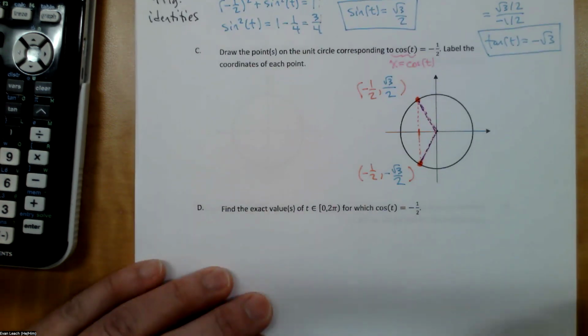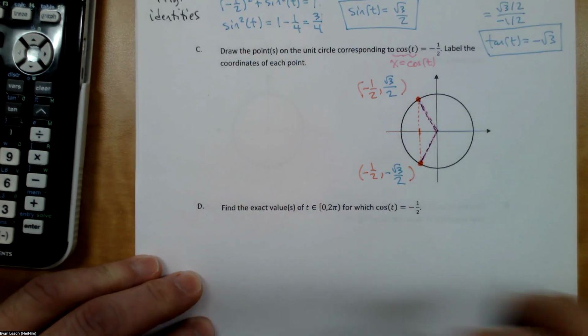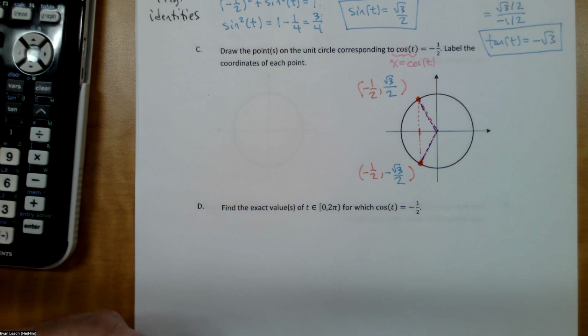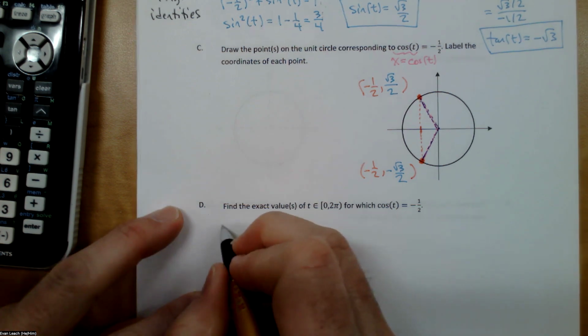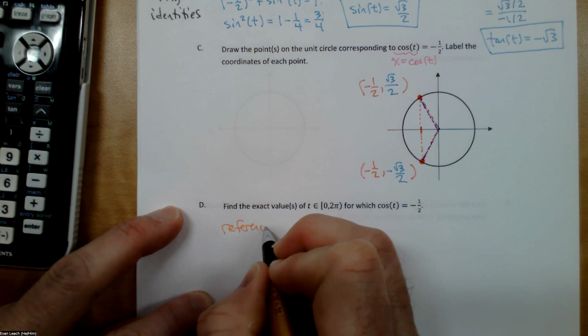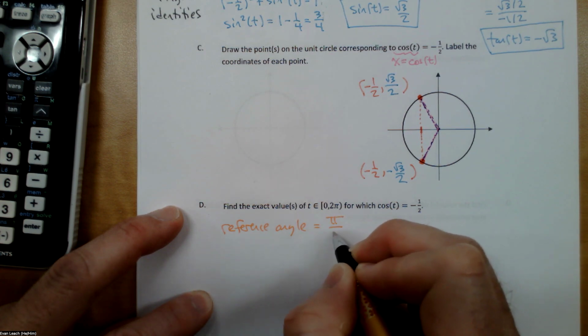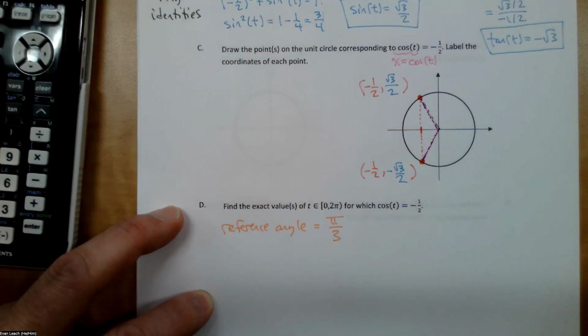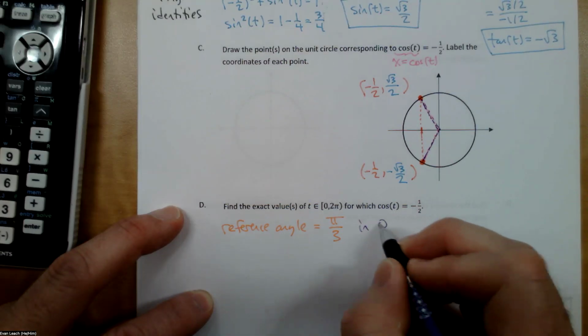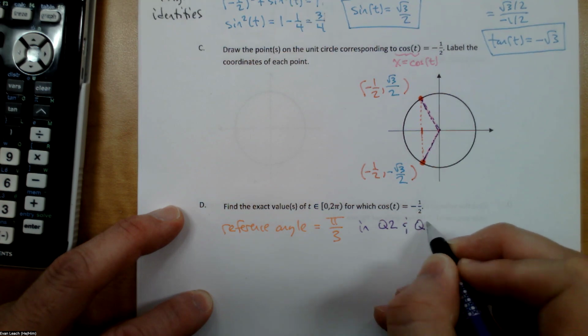So our reference angle is pi/3 radians. And we're going to put this in quadrant 2 and quadrant 3.